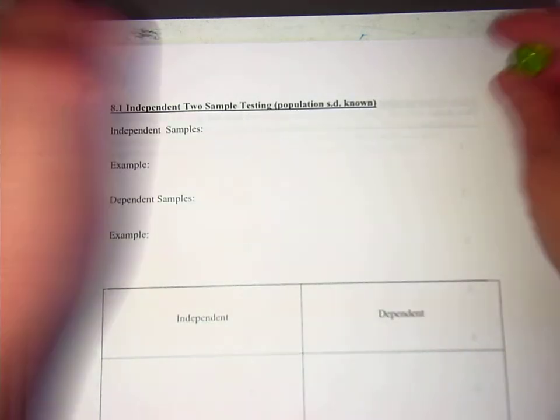Right, here we go. So, today we're talking about independent sample testing, where the population standard deviation is known. You're definitely going to need to have your Z-chart out for this.